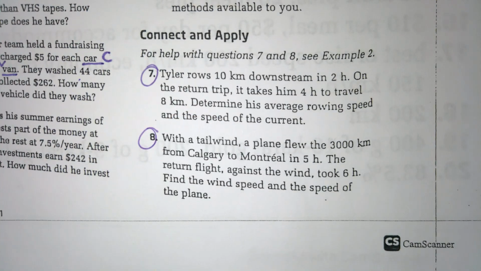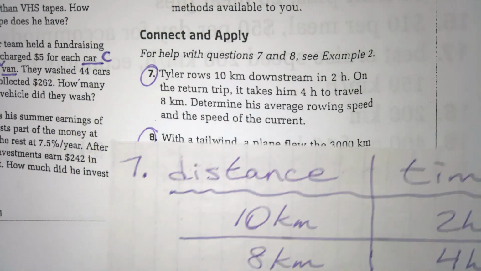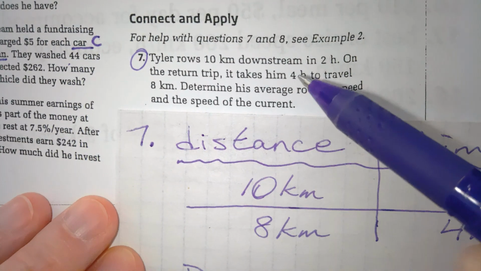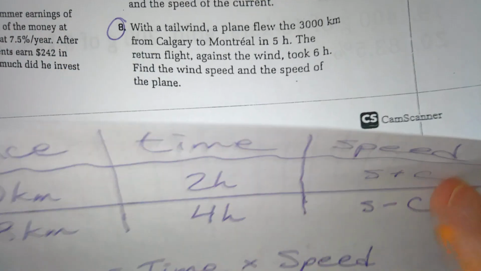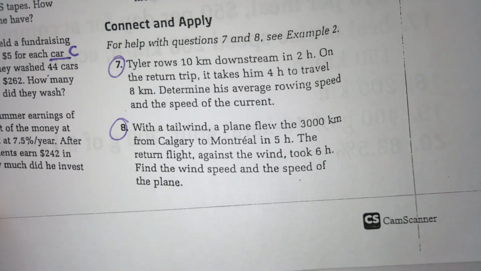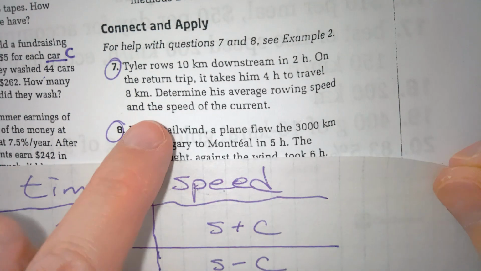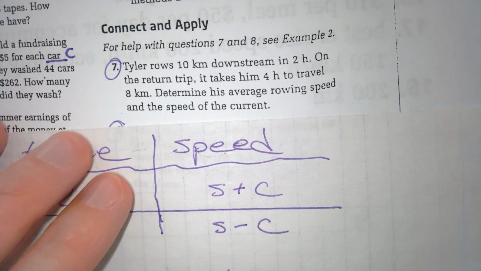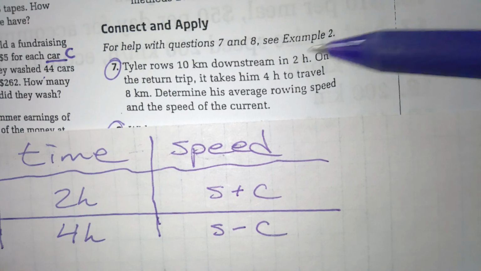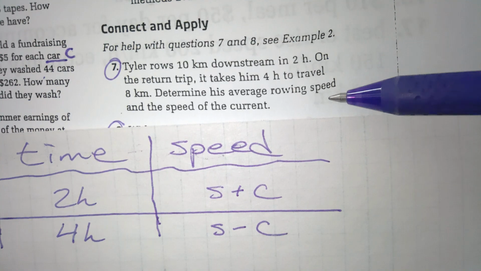Okay, number 7. This one was the tricky one. Out of all the examples that you did yesterday, the 3 examples, I would say number 7 is similar to example 3 from your handout. Andy, can you read question 7 for us? Rows 10 kilometers downstream in 2 hours. On the return trip, it takes him 4 hours to travel 8 kilometers. Determine his average rowing speed and the speed of the current.